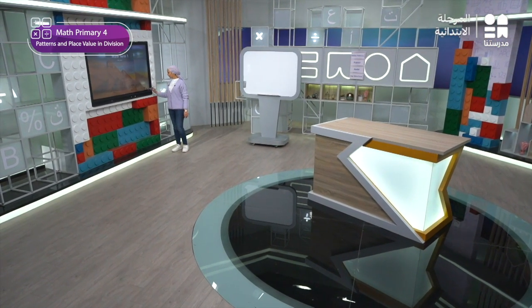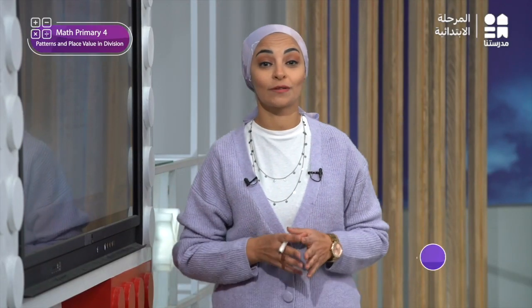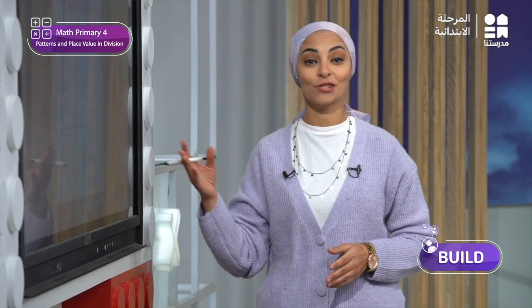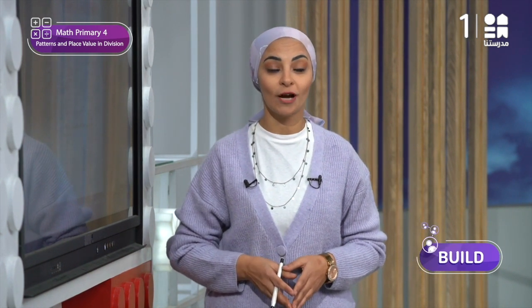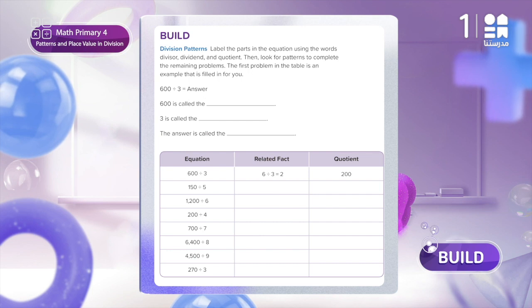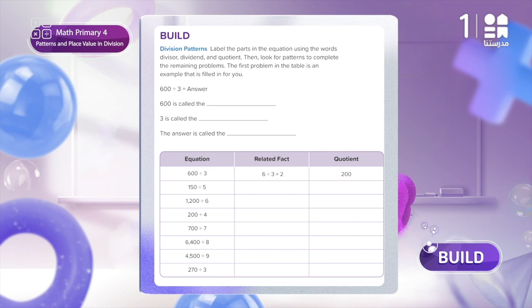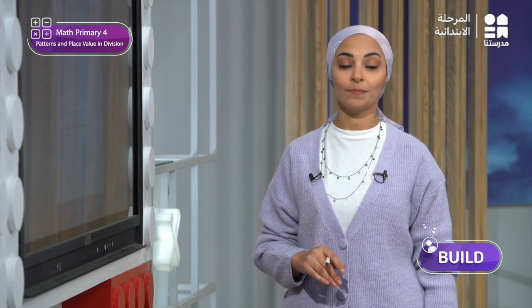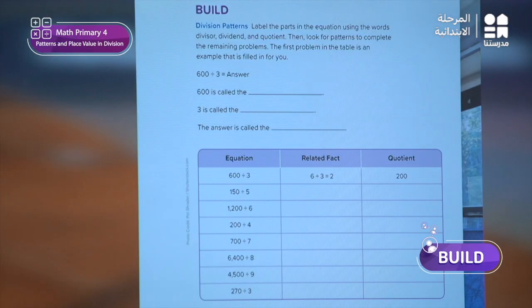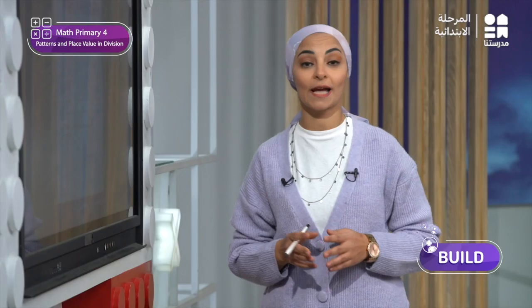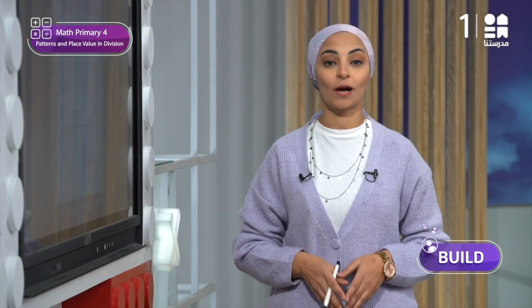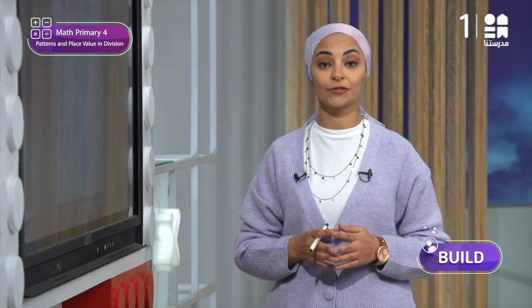And now after learning how to find the quotient or the answer using the arrays, let's head to the build part on page 305 in your school book and try to find the quotient using the related facts and patterns we have learned before with the problems you want to answer. Let's see the first problem. In the first problem, the table is solved. Let's explain it all together to help us understand the steps. Now you can apply it on your own after that.